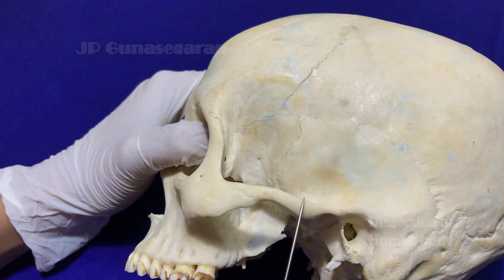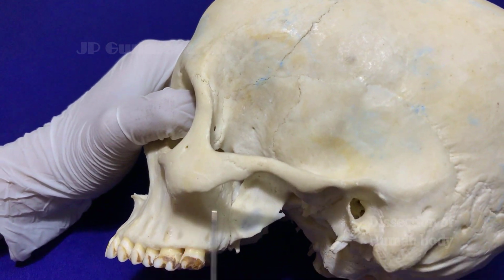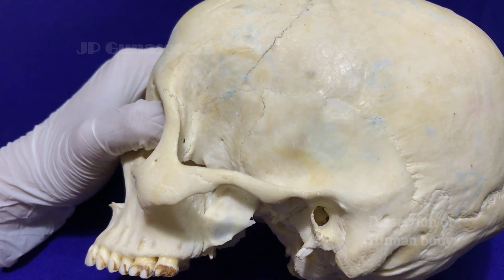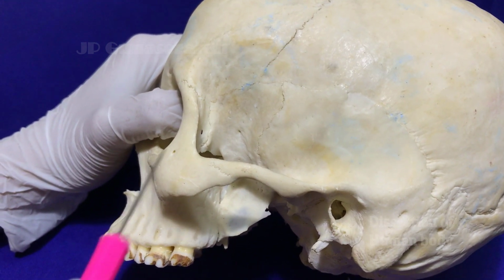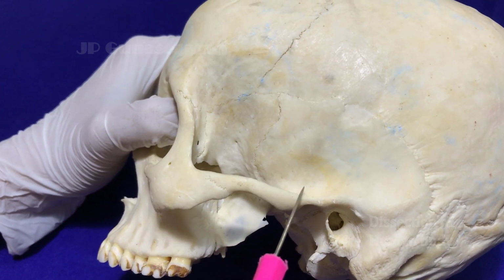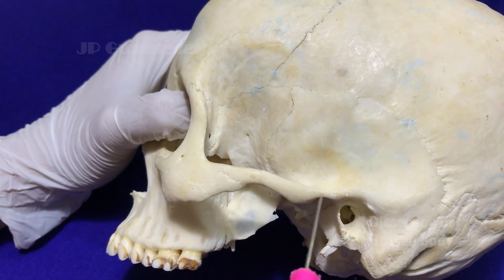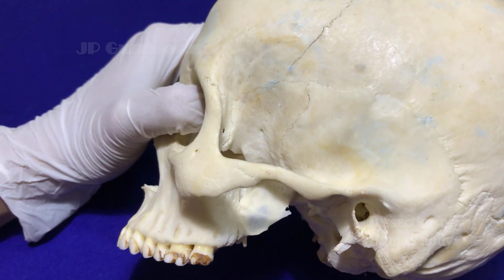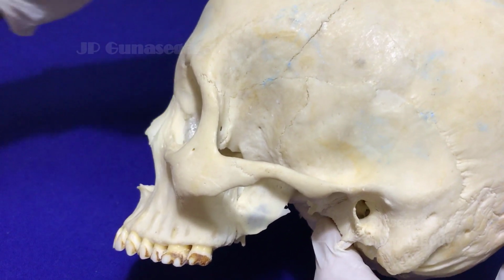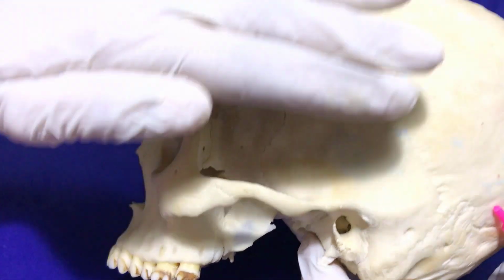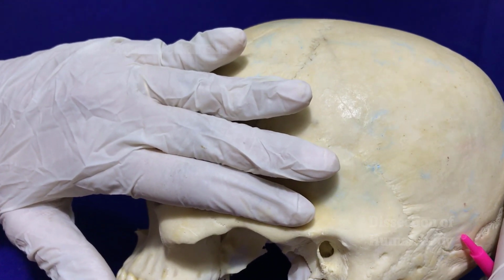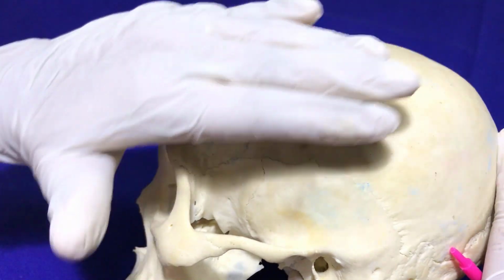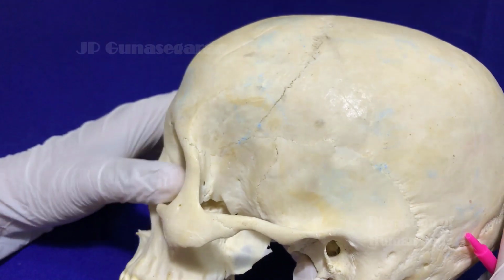Zygomatic arch has 2 surfaces, an outer subcutaneous surface and an inner surface that faces the gap that communicates temporal fossa to infratemporal fossa. The zygomatic arch also has a superior almost even border and an inferior uneven border. The superior border of the zygomatic arch gives attachment to 2 structures. One is the aponeurosis of the scalp, that is galea aponeurotica, which attaches onto the upper border, and deep to that the temporal fascia which arises from the superior temporal line comes and attaches deep to galea aponeurotica.